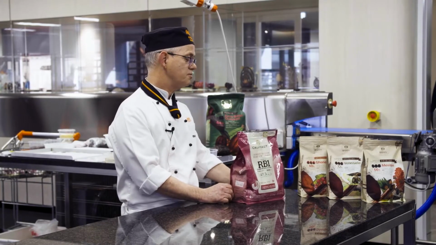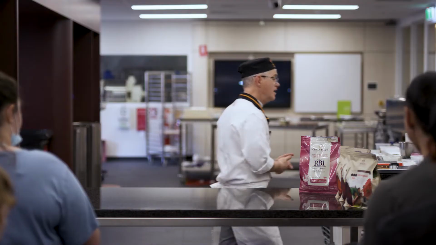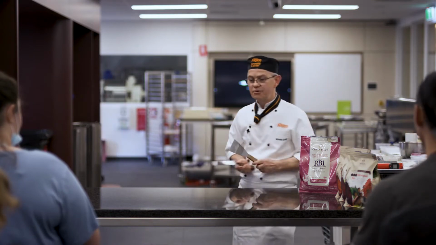So there's this one here, which we're going to temper. Has anyone done tempering before? I'm going to do the table method, which is the traditional method.